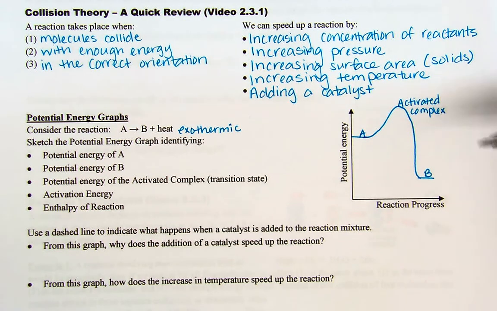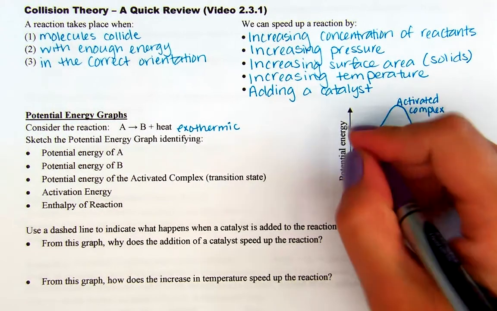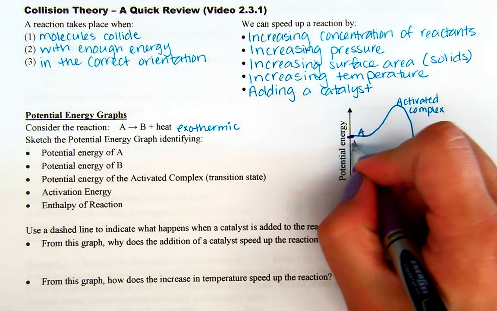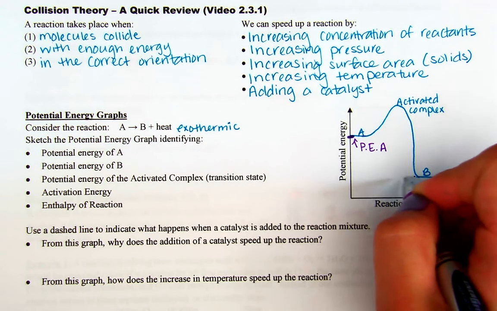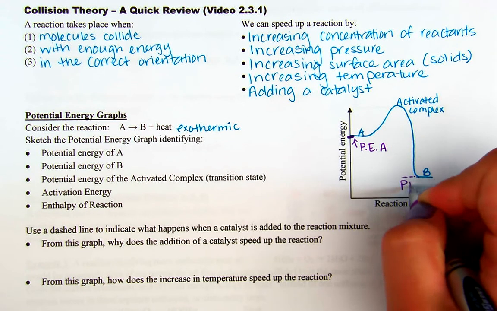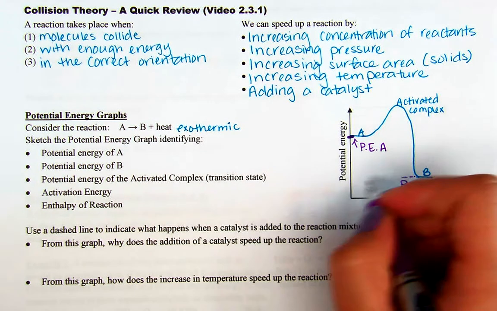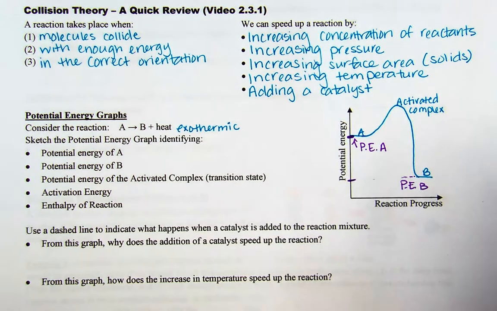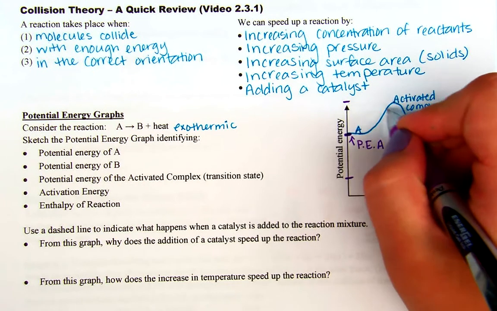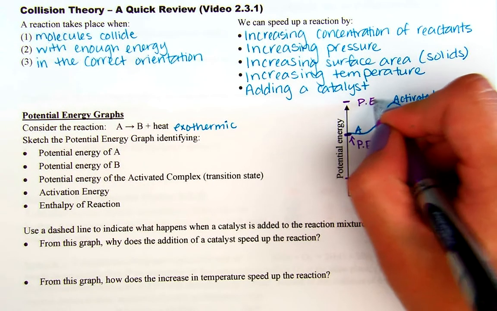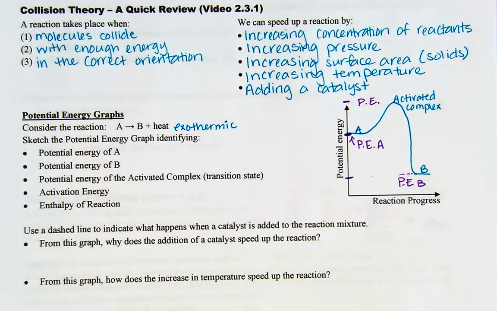So the question is asking us to label the potential energy of A, the potential energy of B, and the potential energy of the activated complex. So we're just going to do that. Potential energy here is on the y-axis, so this right here, potential energy of A. And this is the potential energy of B. Really, it's right here, this energy level. The activated complex has a really high potential energy. So this is our potential energy of the activated complex.